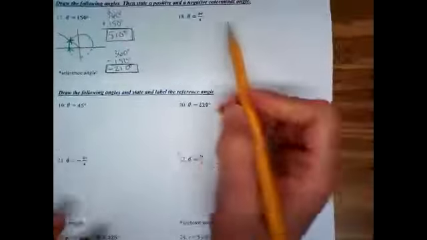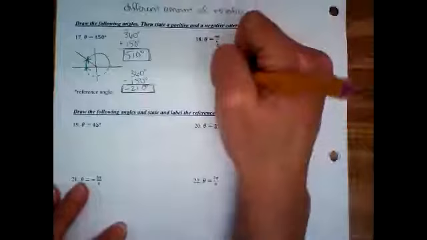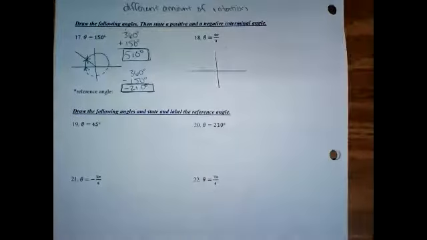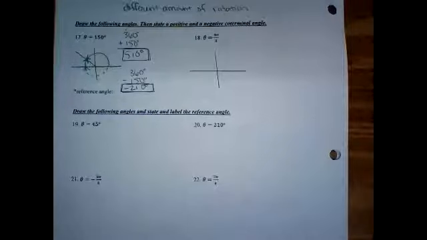Okay, so let's go ahead and draw this one. What quadrant would 4 pi over 3 be in? I will tell you, but I want to throw the question out first. 4 pi over 3. It is not 4.